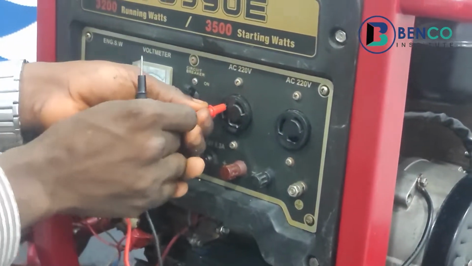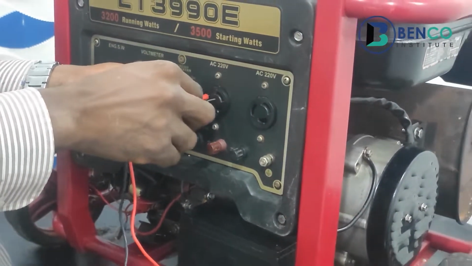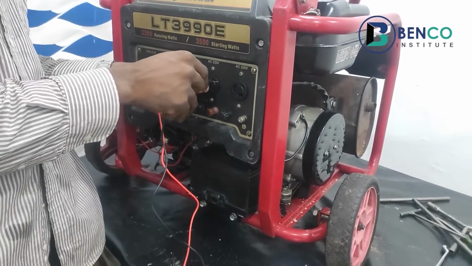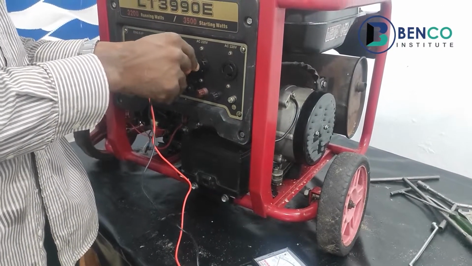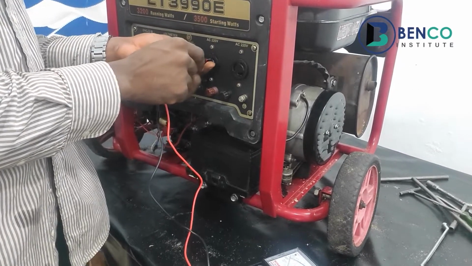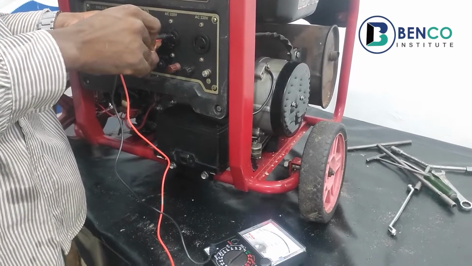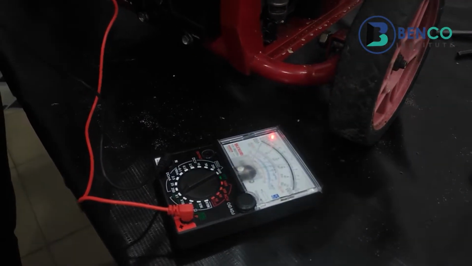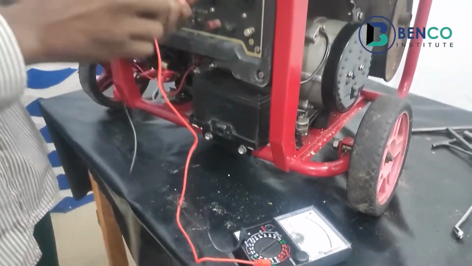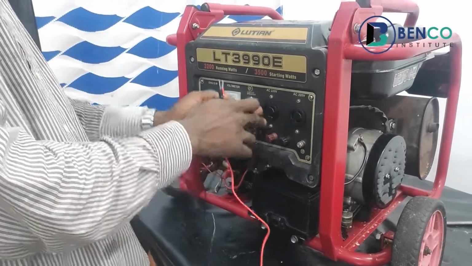If you insert the probe into the positive and the negative, of course there is no polarity, since the generator is off. Okay, you check, looking at the meter, what does that show you? There is continuity, right? We succeeded in confirming that this particular socket is continuous.